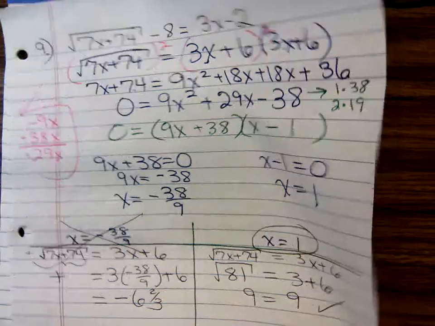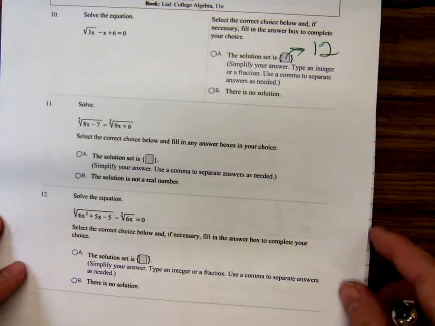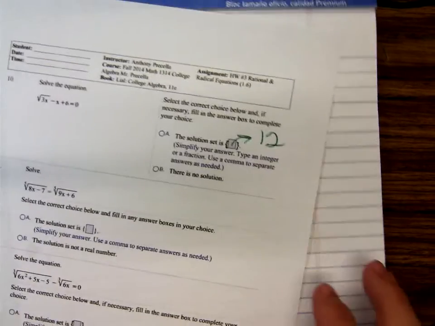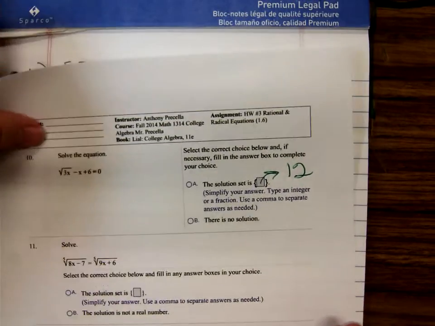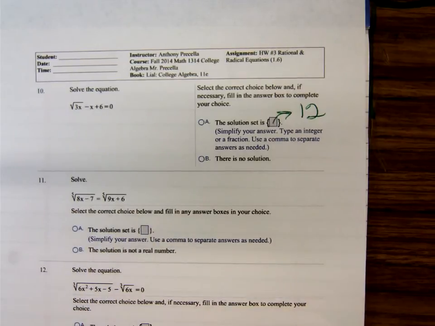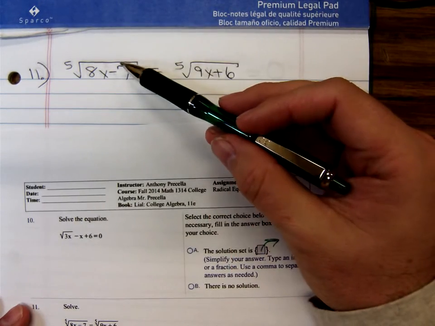Number 11. Let me tear off this page. It's a fifth root. The fifth root of 8x minus 7 equals the fifth root of 9x plus 6. Okay, fifth root of 8x minus 7 equals the fifth root of 9x plus 6.